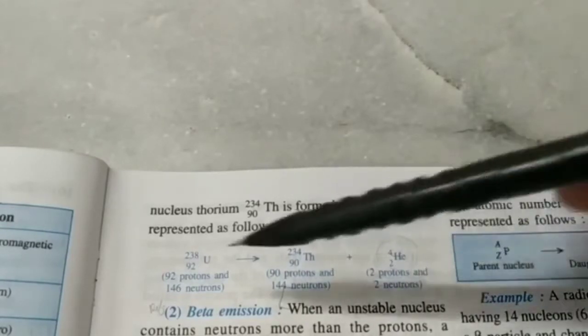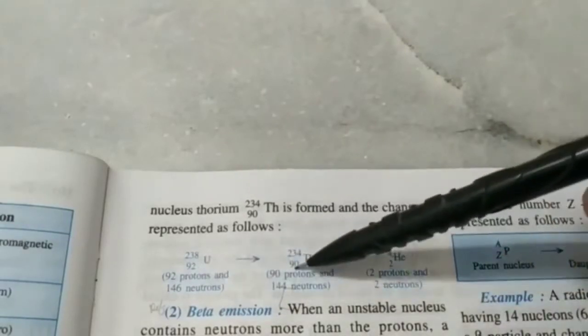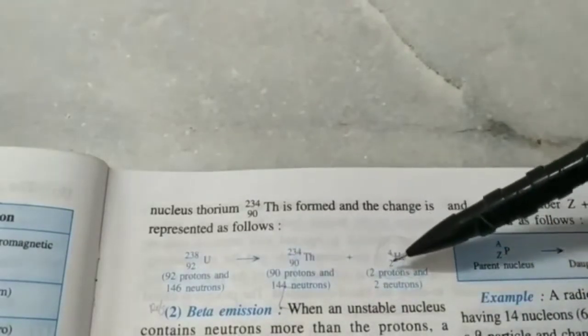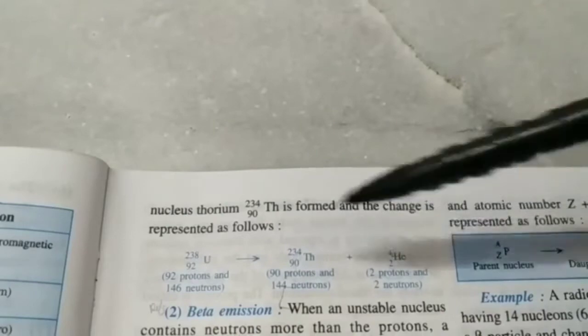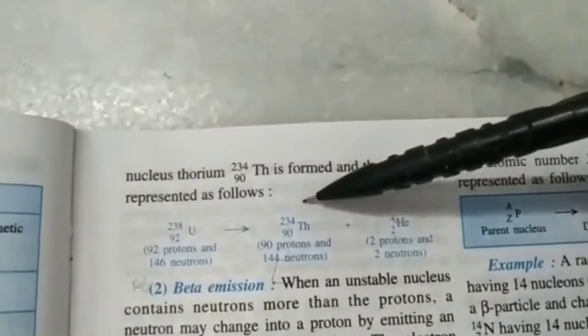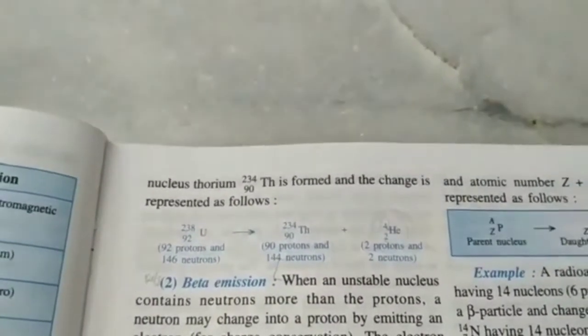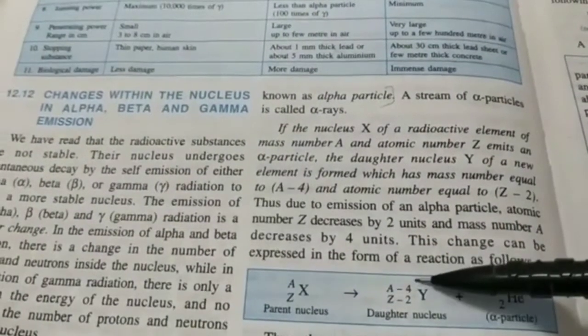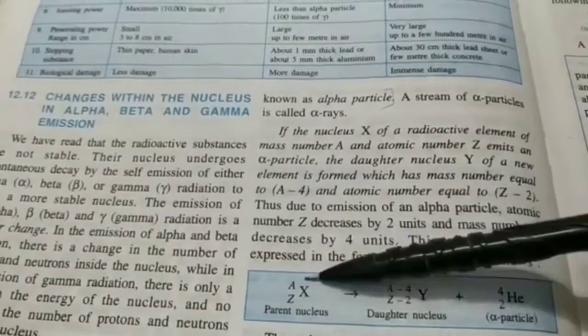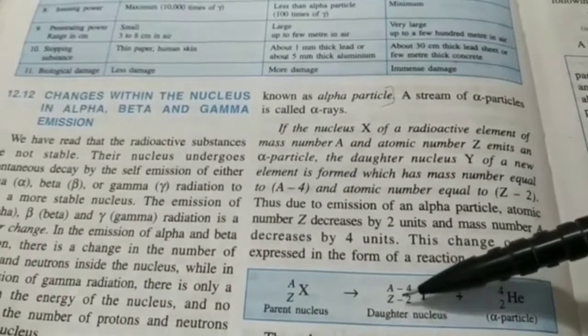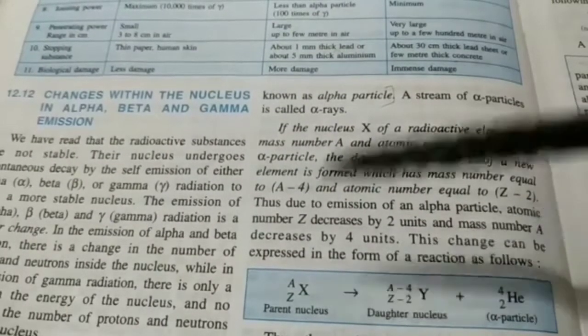Now, if 2 protons are released, its atomic number will decrease to 90. And if 2 protons and 2 neutrons, that is 4 nucleons, have been released, its mass number will decrease to 234. So remember this, whenever there is an alpha emission, the mass number of the daughter nucleus is 4 less than that of the parent nucleus, and the atomic number is 2 less than the parent nucleus.